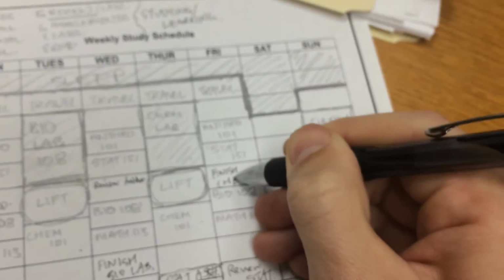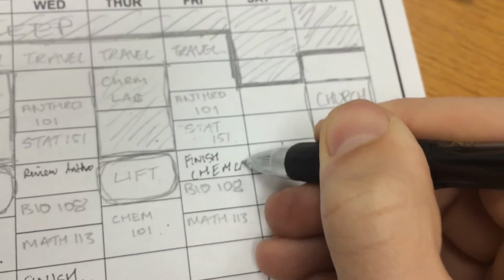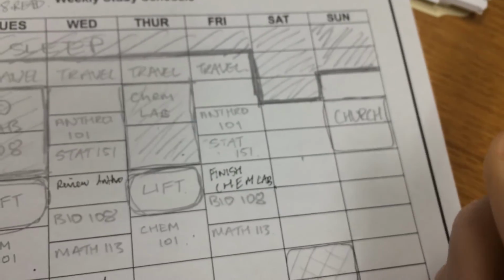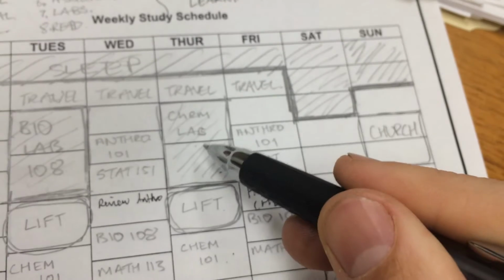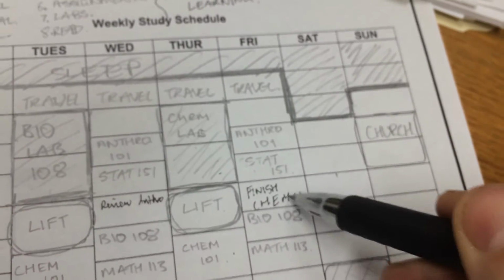chem lab here. So now that's giving me a chance to finish that lab. Whatever I didn't finish here, I can have at least 1 hour to finish it.